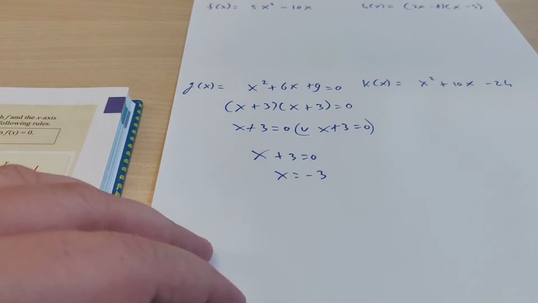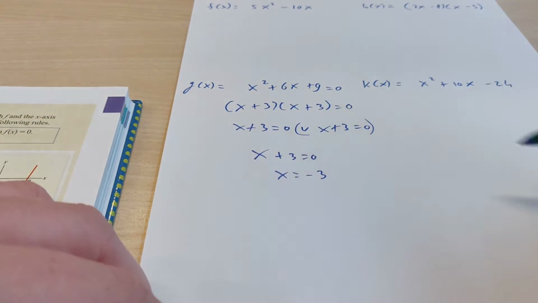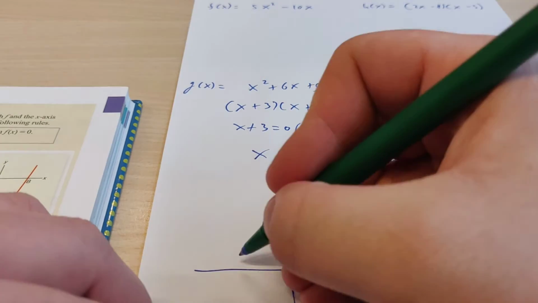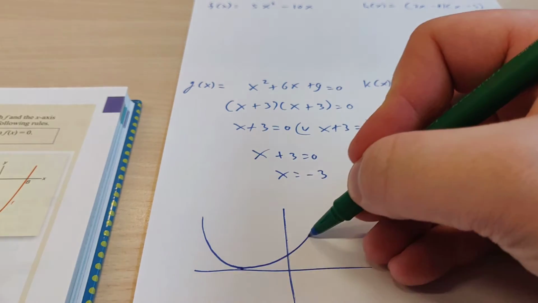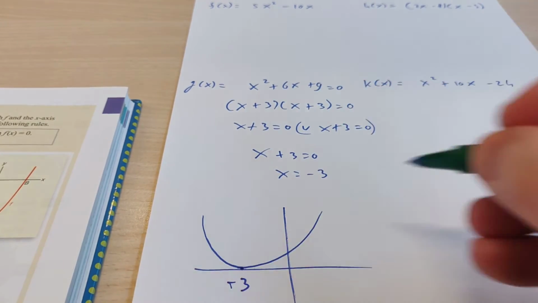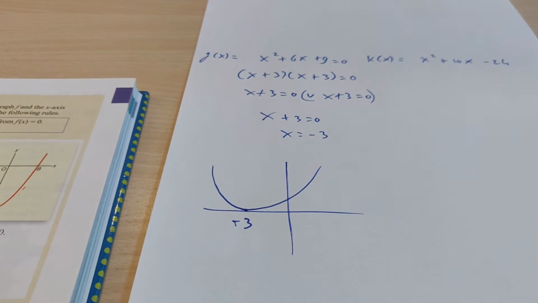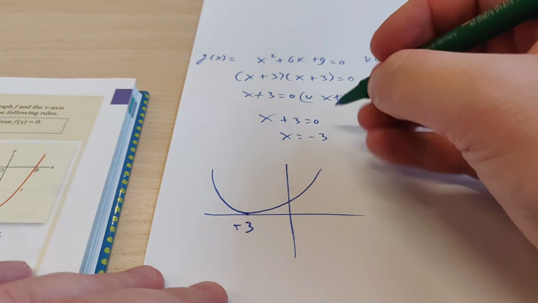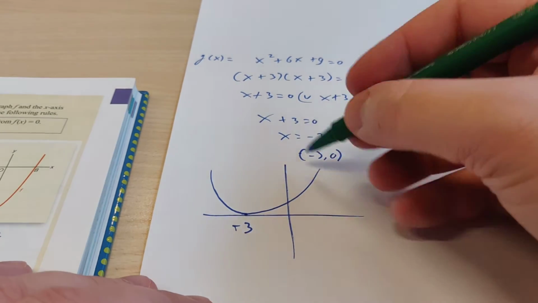Sorry about that. So what this means is we only have one x-intercept. If I'm going to draw this, that means that it hits the x-axis and then it goes back up again. So that's why you only have one x-intercept, and it's minus 3. Now you don't have to draw this, you only have to calculate the coordinates for the x-intercepts. The coordinates are (-3, 0), and that's the answer then.